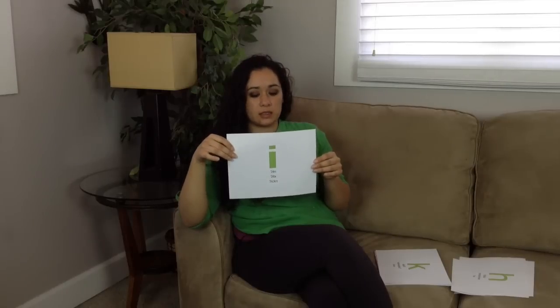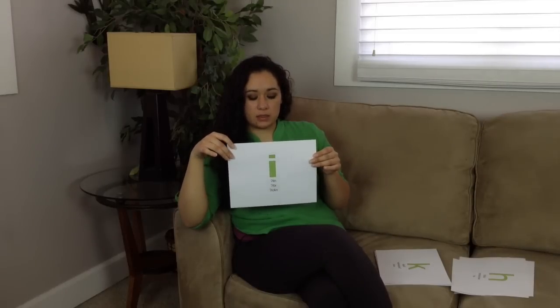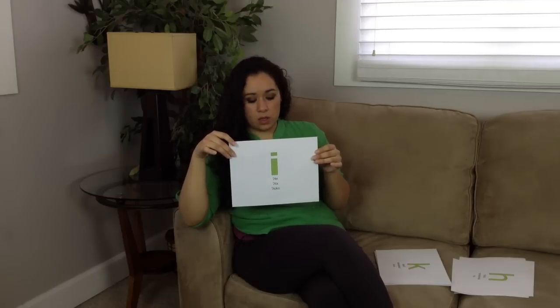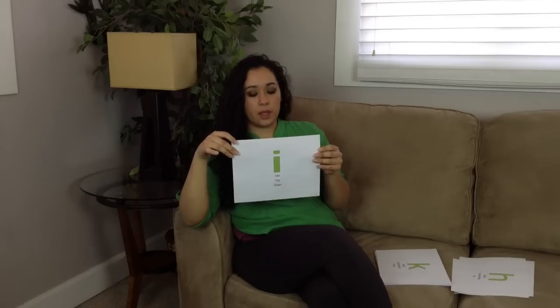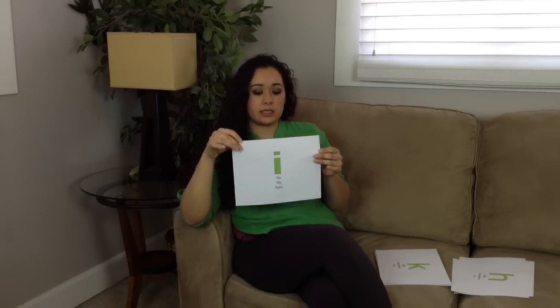The next letter is an I, and this letter makes probably two sounds. The sound it makes the most often is an E sound. It also makes the I sound. The examples I have are ichen, it, and ichkin. But in a word like itwa, that makes the I sound. Pek, that has more of an I sound to it.